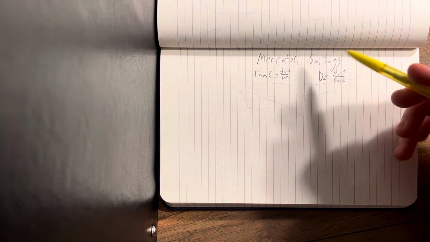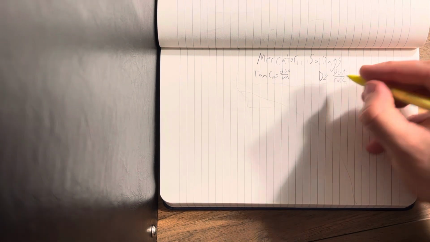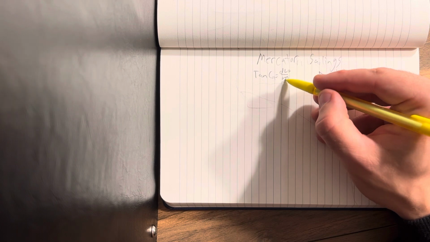And you can also tell it's borrowing a lot from the mid-latitude sailing, because this formula, tangent of course angle, is equal to the DLO divided by the difference of meridional parts. That looks eerily familiar to the second to last formula used in the mid-latitude sailing, where this was just, I believe, the difference of latitude instead of the difference of meridional parts, or the mid-lat instead of the meridional parts.